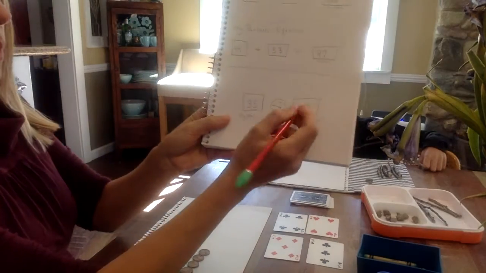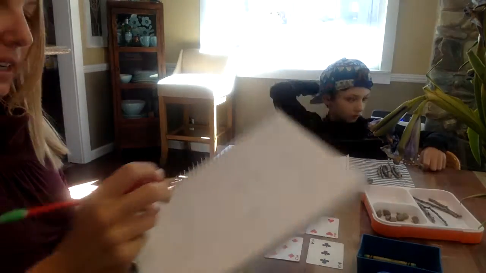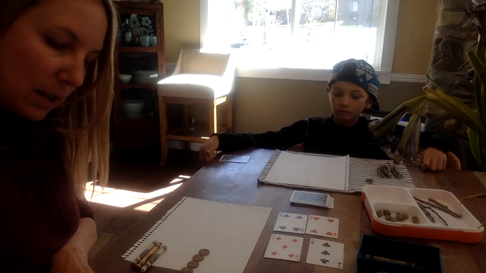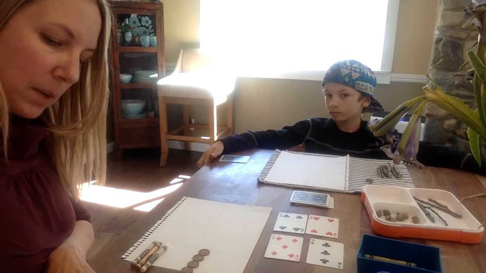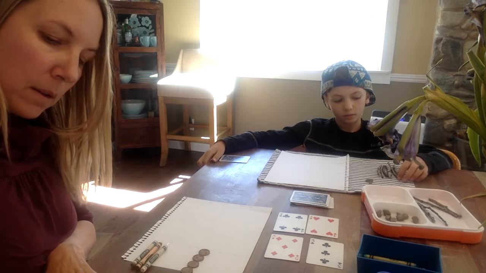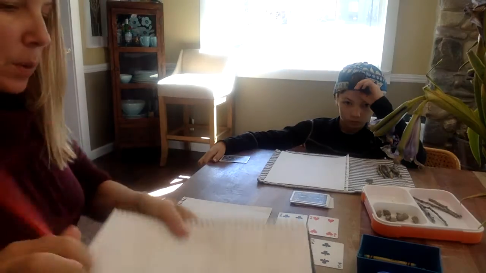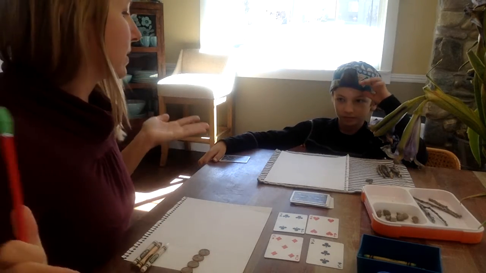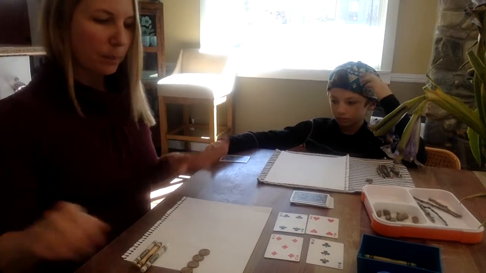So we just figured out that he had the greater sum, and his was greater by, what was it again, Owen? 62. Greater by 62. So we're going to do this probably 6 times, and we're going to keep comparing our numbers over and over.